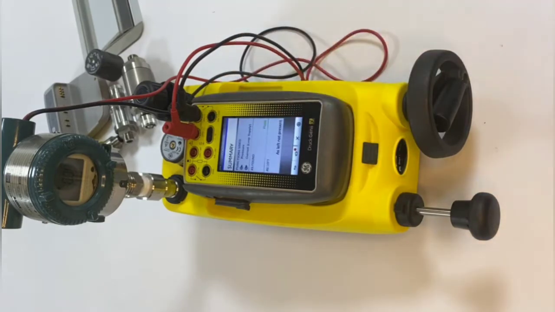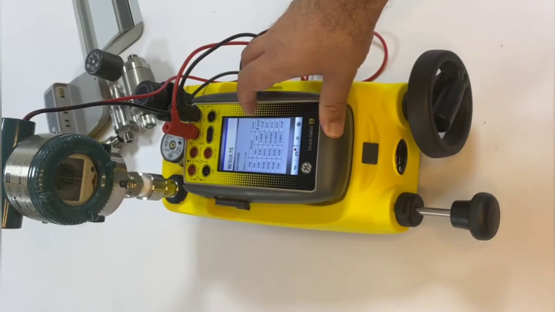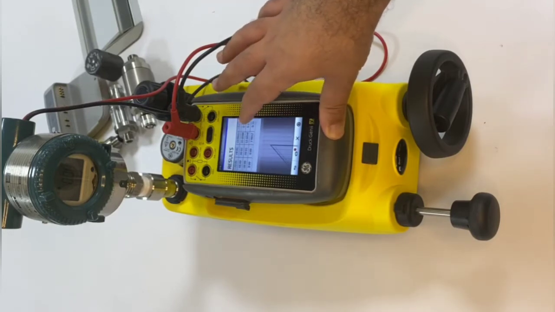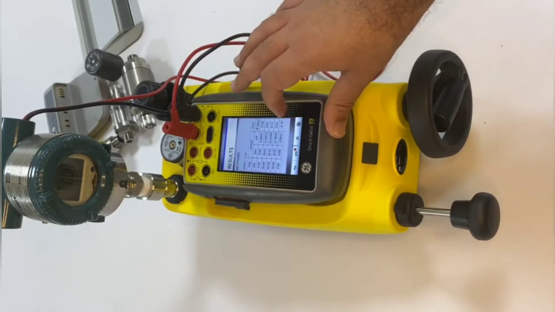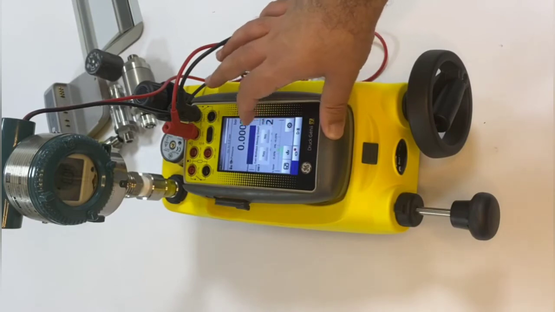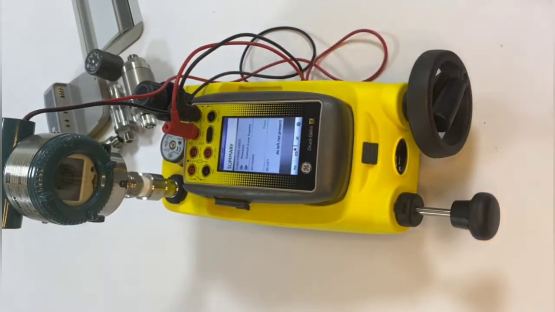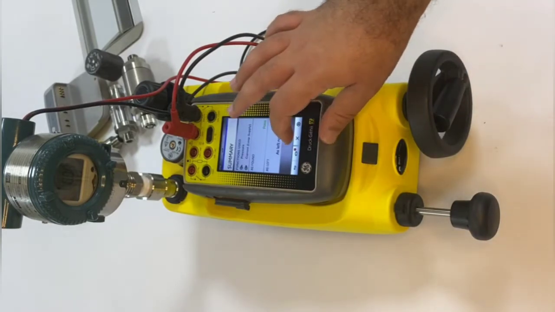So now, as found calibration is passed, I can look at the results in a form of table or in a form of graph. I can also see the calibration points. So we will not perform as left because our as found is pass. So we are done.